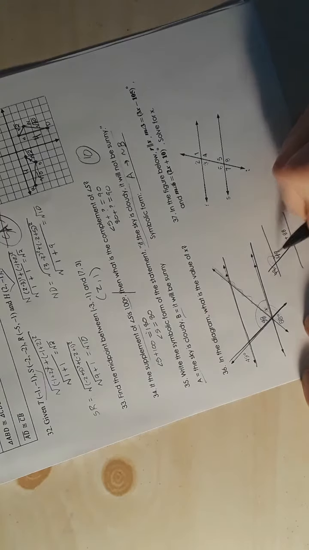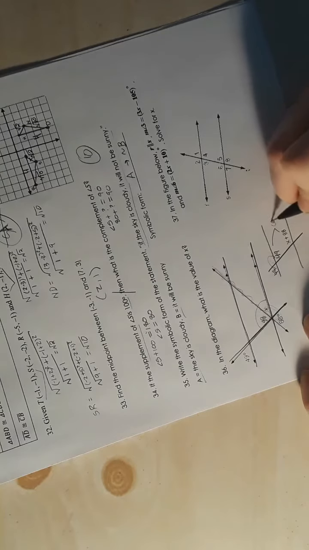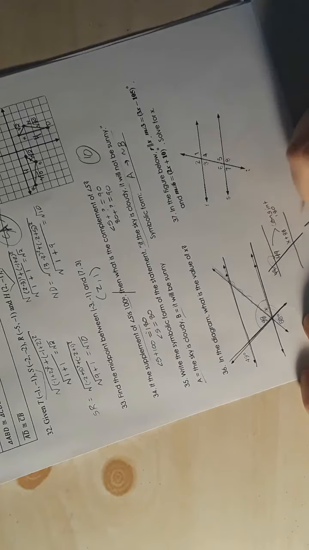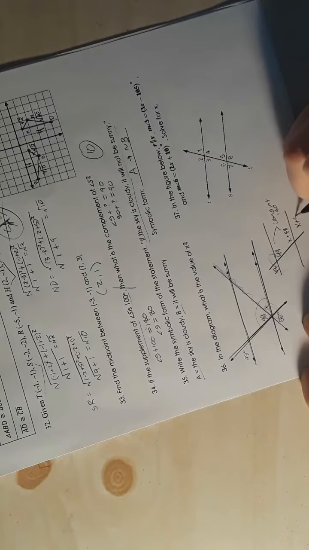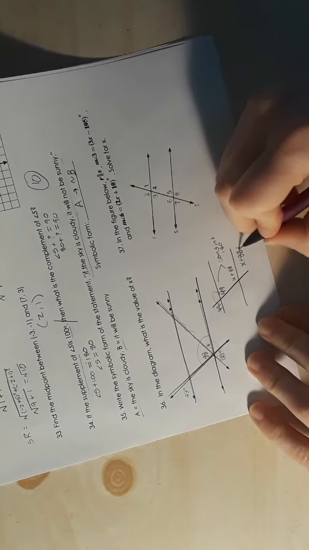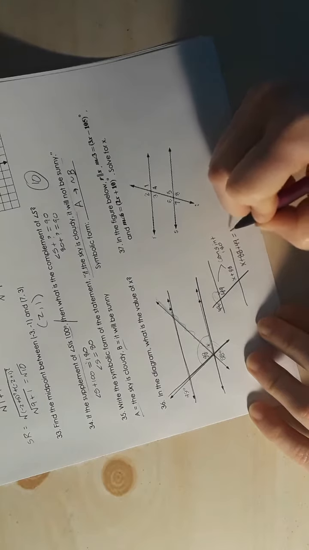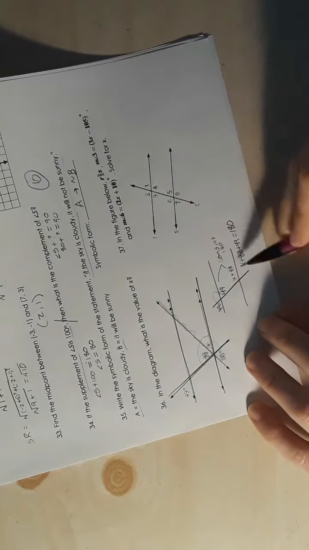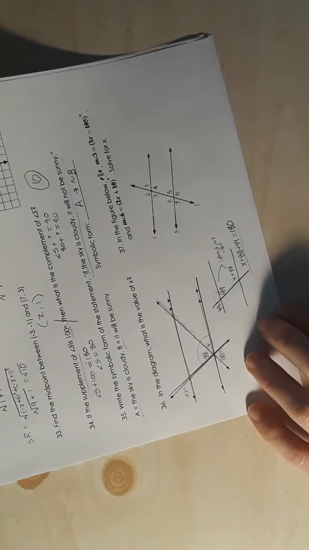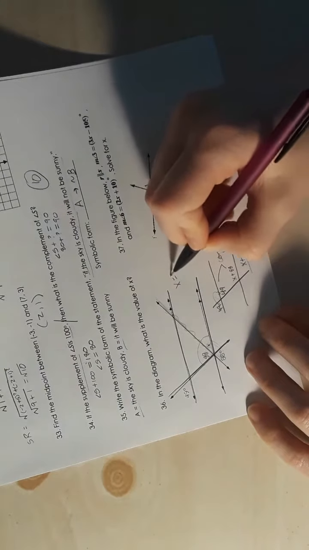So I'm going to move the 49 here, and then these two angles are consecutive interior, which means that they equal 180. So if you do x plus 88, plus 49, that should equal 180. And then you can solve that equation, and hopefully once you do the algebra, you should get x equals 43.